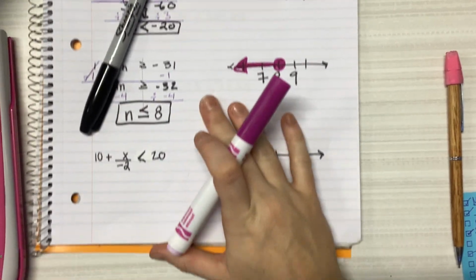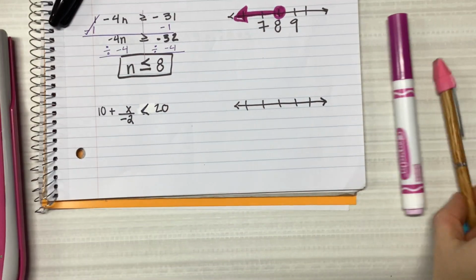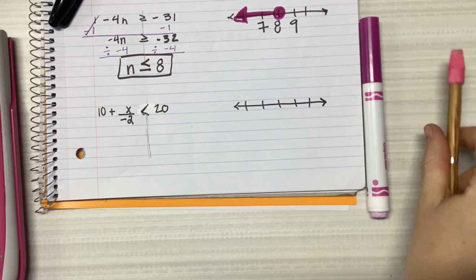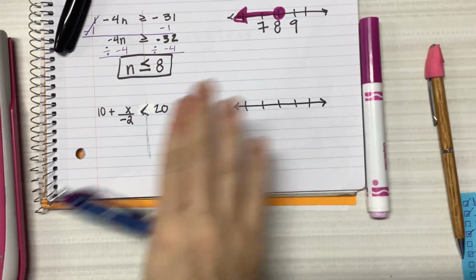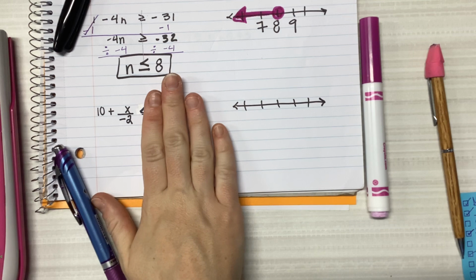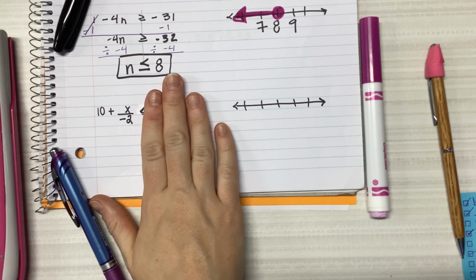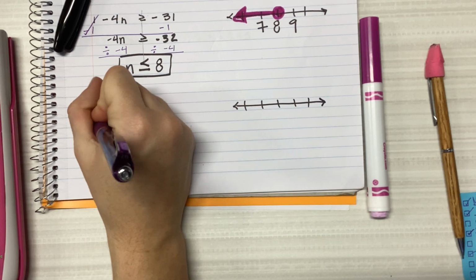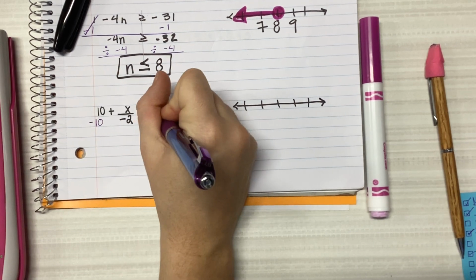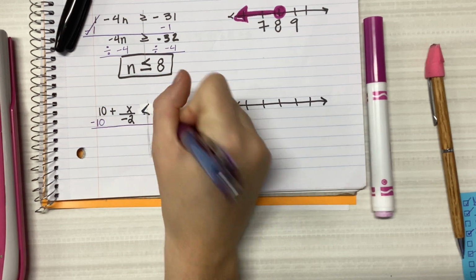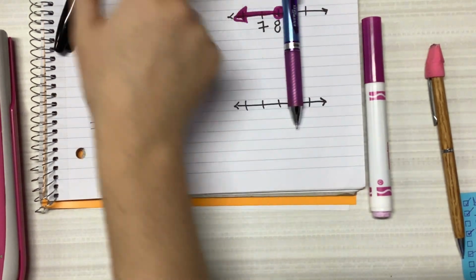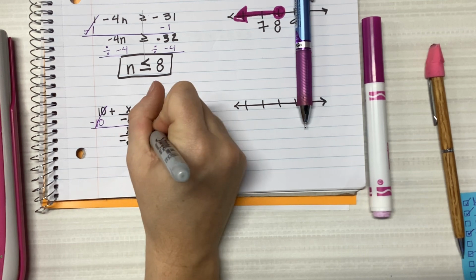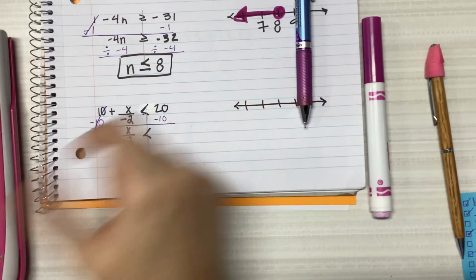All right, last one. Put a line through our symbol. You have to get rid of the constant. So on the side with the variable, the number that's not stuck with the letter is 10. To get rid of 10, we're going to do minus 10 on both sides. So the 10s go away. I'm left with x over negative 2 is less than 20 minus 10, which is 10.